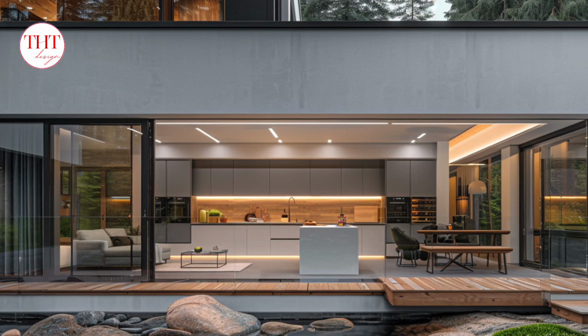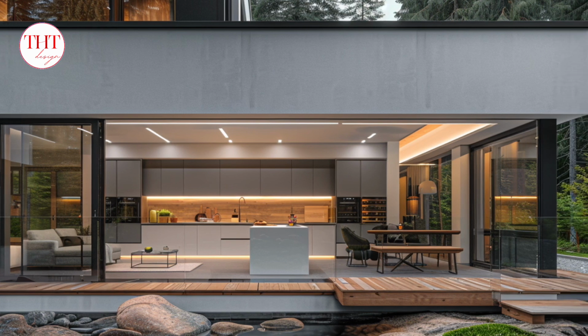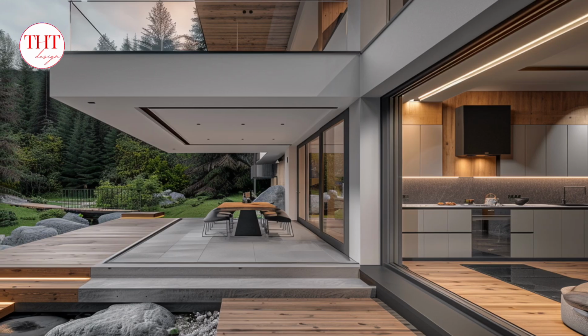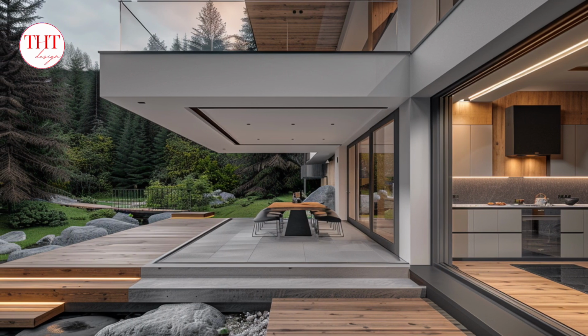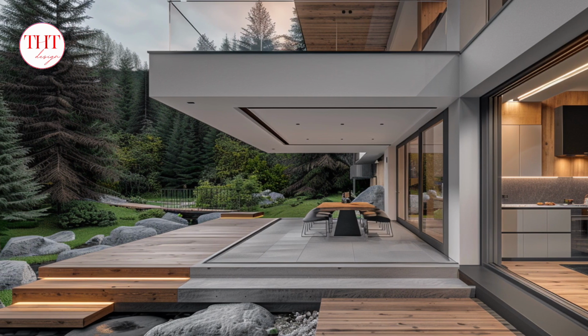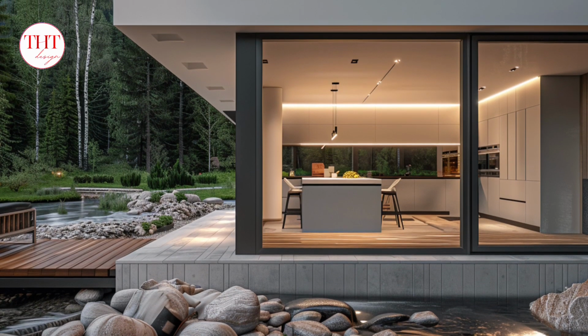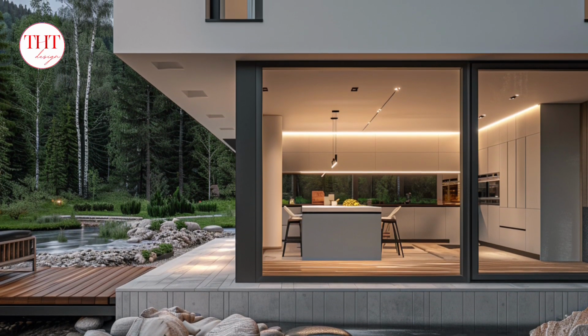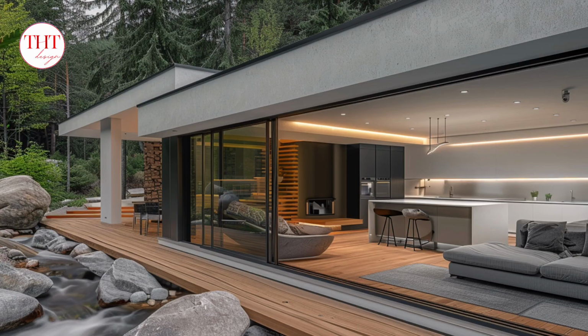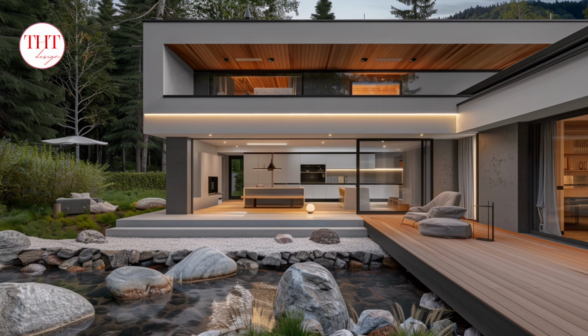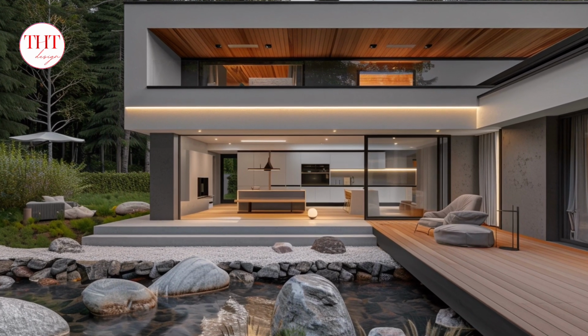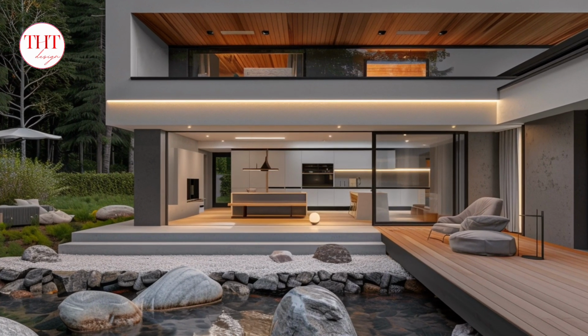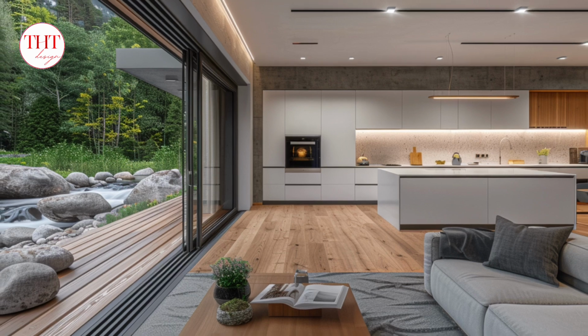Materials. Natural materials, wood, stone, and glass are key elements to create a connection with the outdoors. High-end finishes, polished concrete, marble, and stainless steel add a touch of luxury and sophistication. Textured elements. Incorporate materials like leather, wool, and linen for warmth and visual interest.